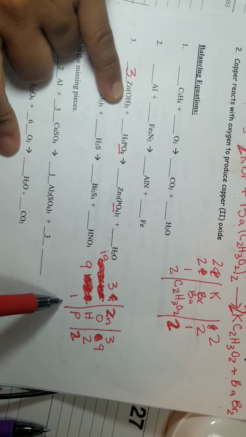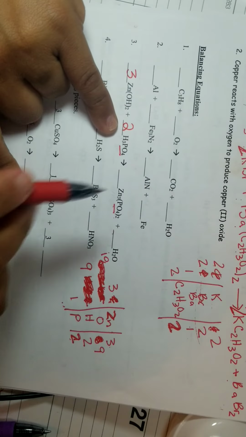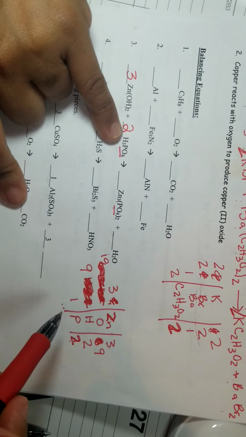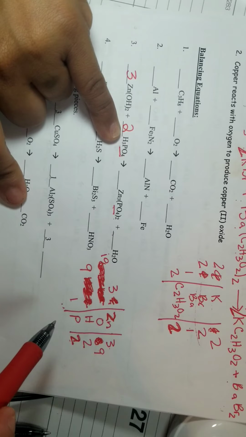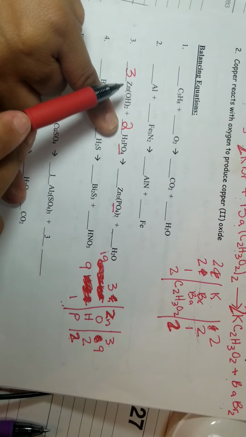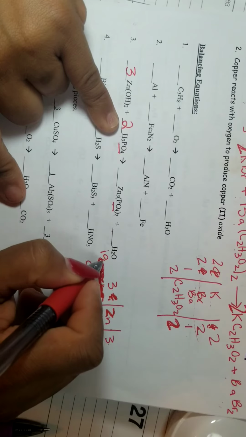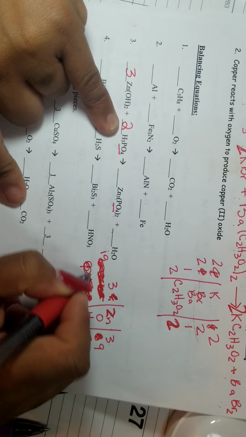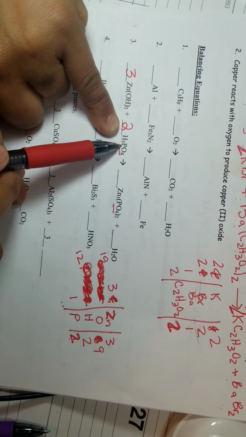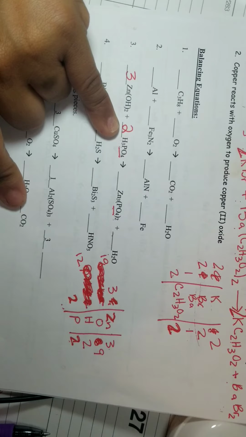Well, let's go to the P's. I need to have that to be a 2. So let's put a 2 in front of this. But again, not only the P's, the O's and the H's are also going to be affected, so I should recount it. So let's start off with the H's. 2 times 3 is going to be 6, plus over here, 3 times 2 is 6. So this actually becomes 12 for the H's. And the P's, 2 times 1 is 2. Okay, I'm looking better now.